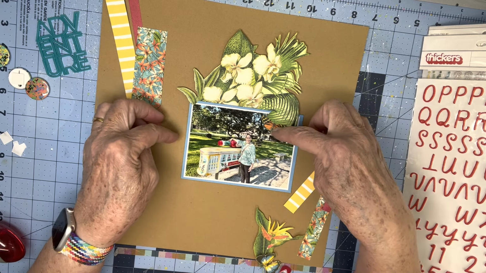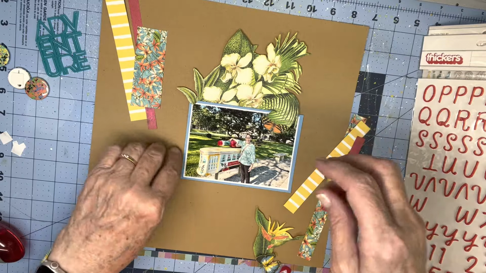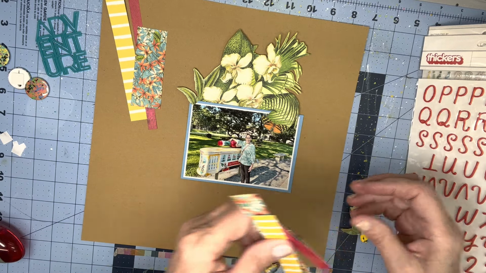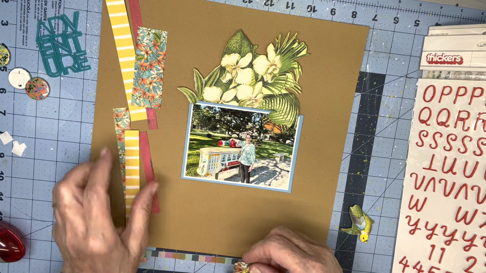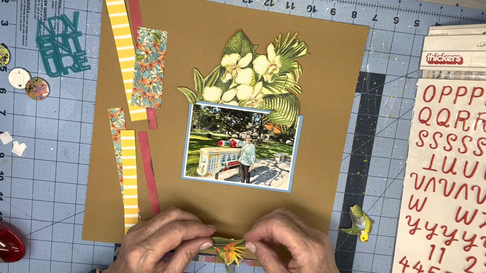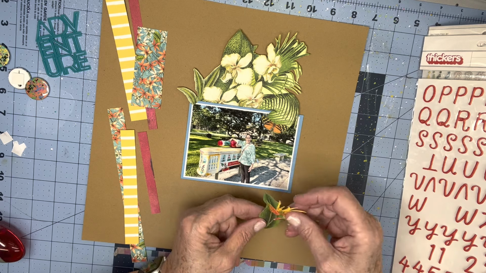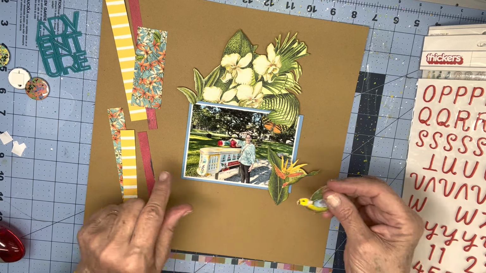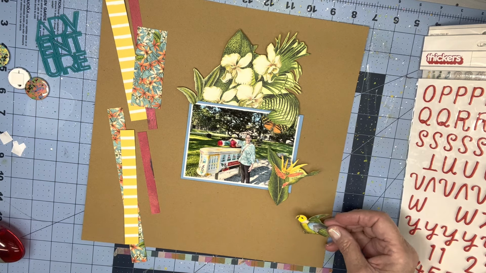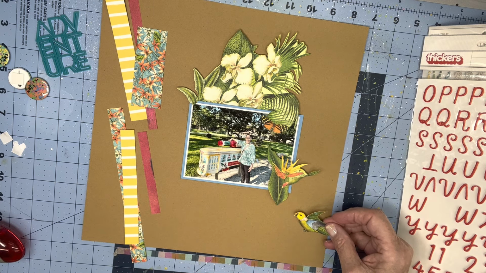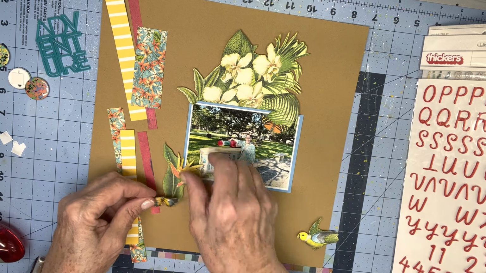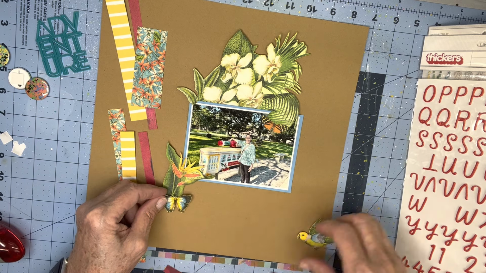And I think it works perfect that the butterflies look to be flying right there in the woods, in the trees. I've got this that can go there. I had planned to put this over here, and this was going to be here, and this was going to be kind of at the foot of it.